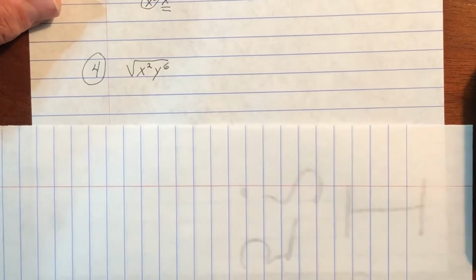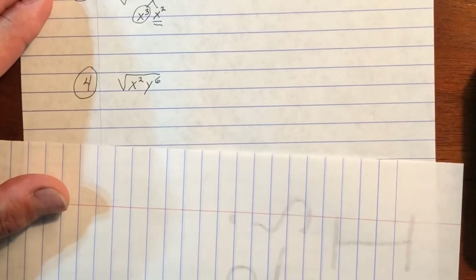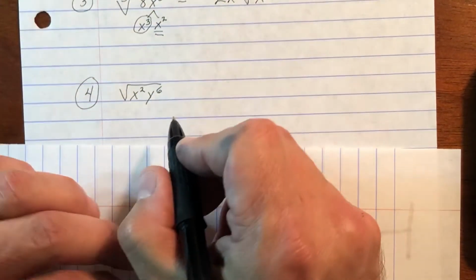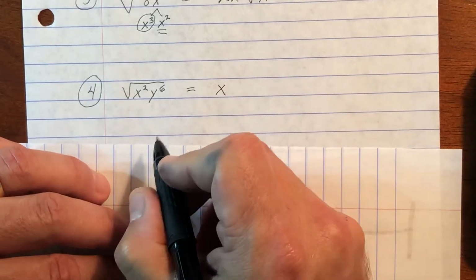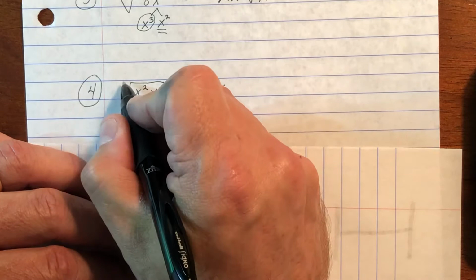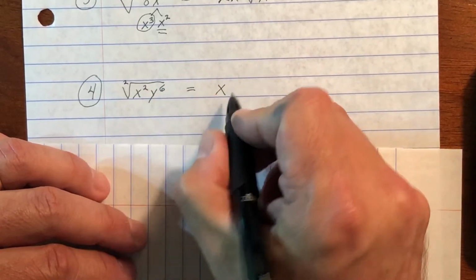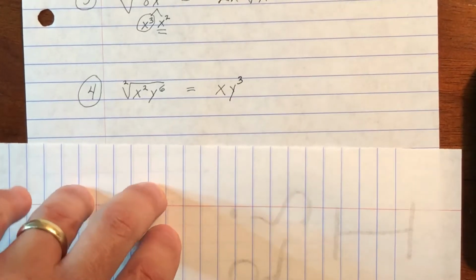All right, let's try another one. This one doesn't have any numbers, so hopefully it's a little bit easier. We know that when you take the square root of x squared, you just get x. And when you take the square root of x to the 6th, remember there's an invisible 2 right there, 6 divided by 2 is 3. And you'd think that's the answer, but be careful.